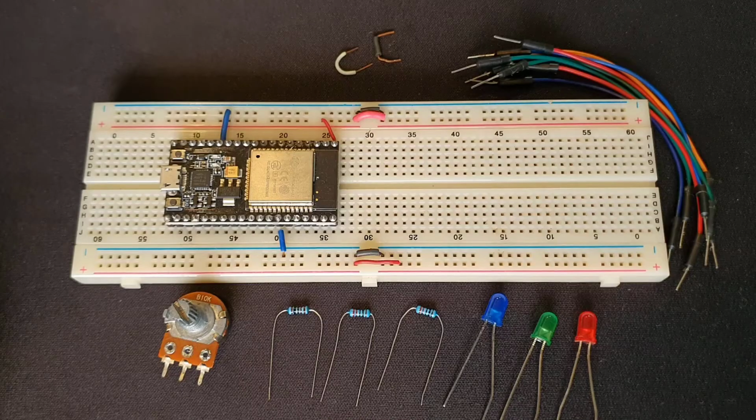Now, let's implement our circuit connection. Place your ESP32 board on the breadboard. Make sure that you connect the 3.3 volt and the ground pins of your ESP32 board to the positive and negative bus strips of your breadboard on both sides.